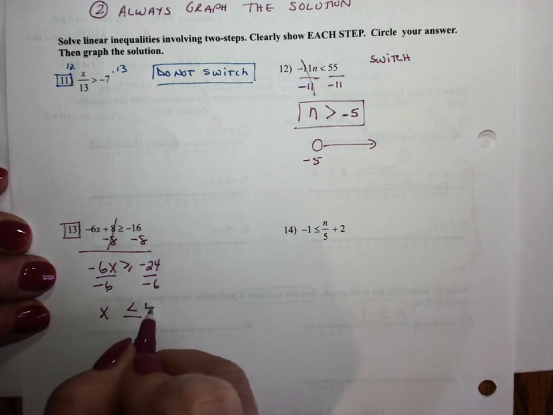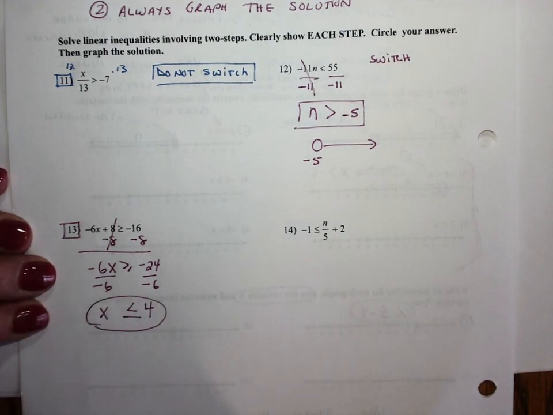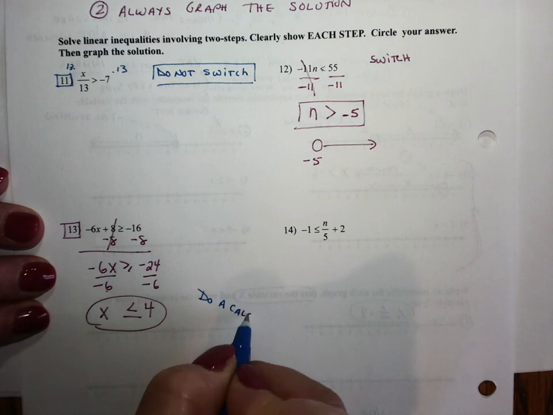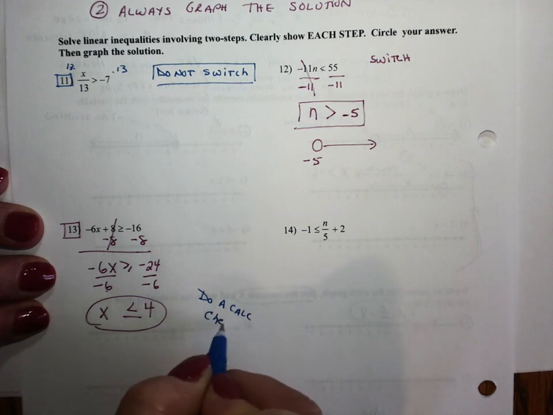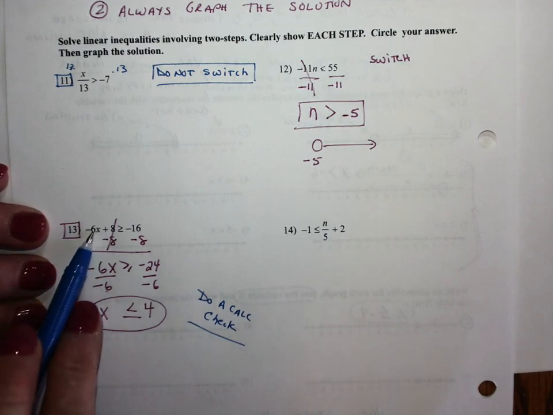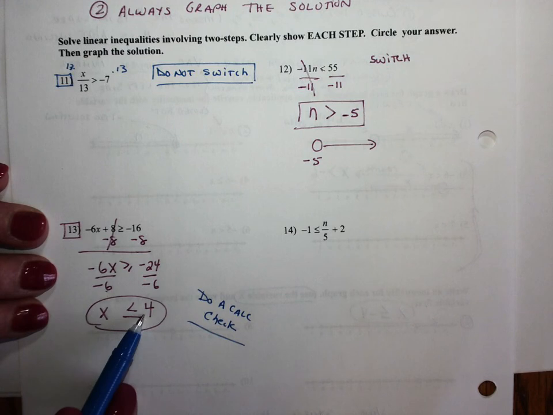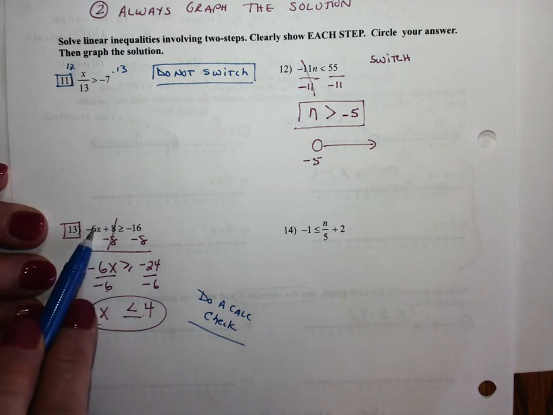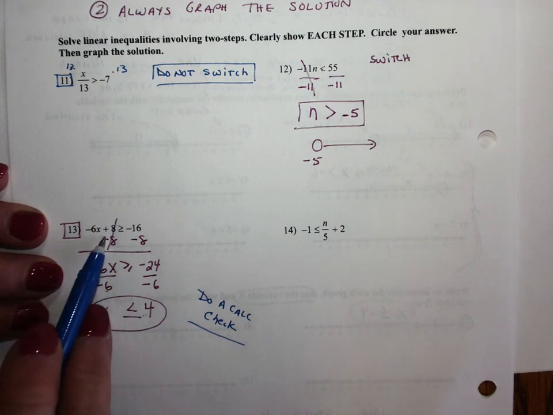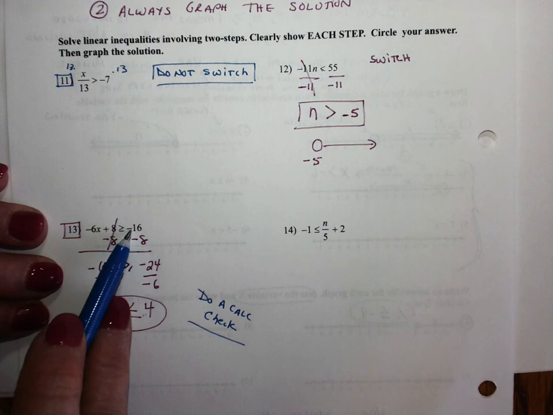x, 4. And do a calculator check. You want to make sure that you ace all your tests. So if you plug this 4 in here, -6 times 4 is -24, plus 8 is -16.